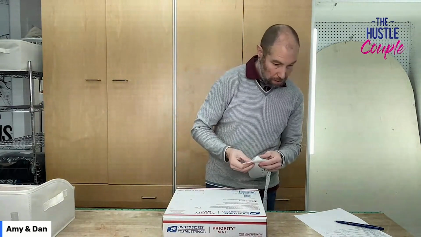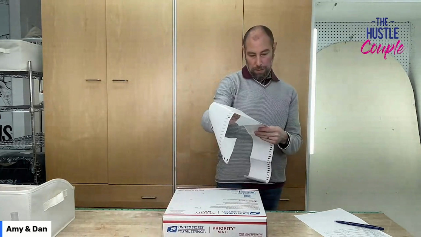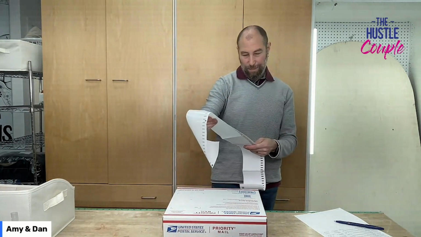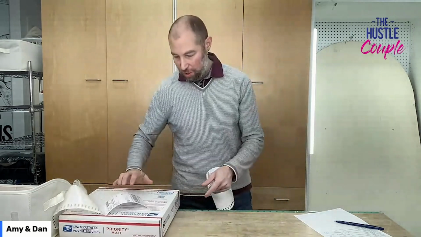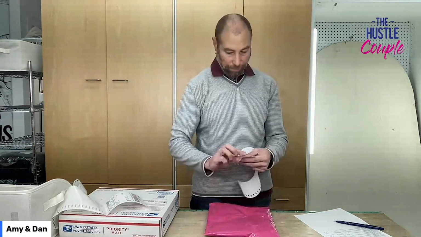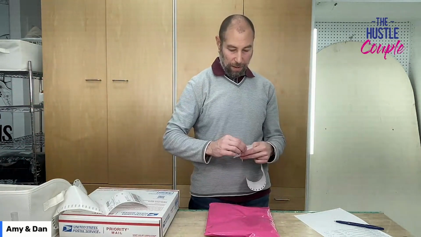Waldo. Dang it. See? The label for the puzzle printed out ground advantage. I forgot to check the service. That should have been priority. So I'm going to need to go back and void that label, reprint a new one. And since I've already generated my scan form, the new label I'm going to print won't be on the scan form.